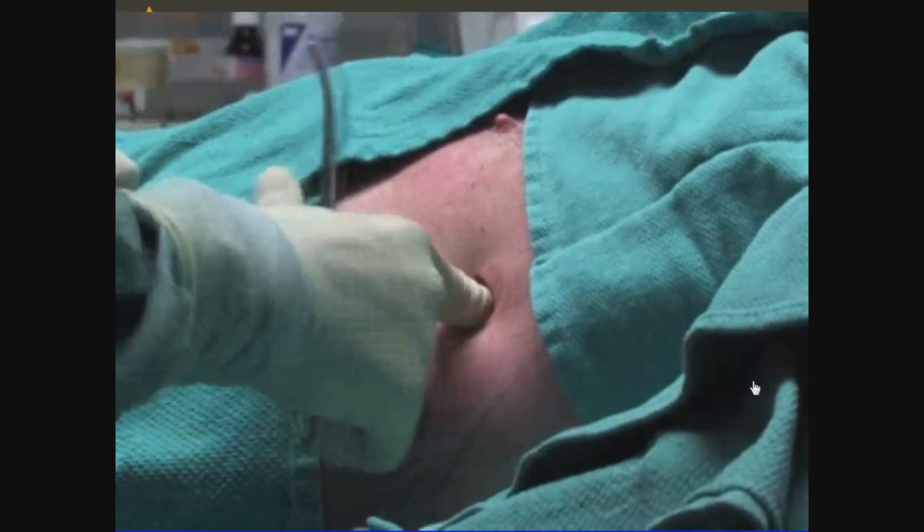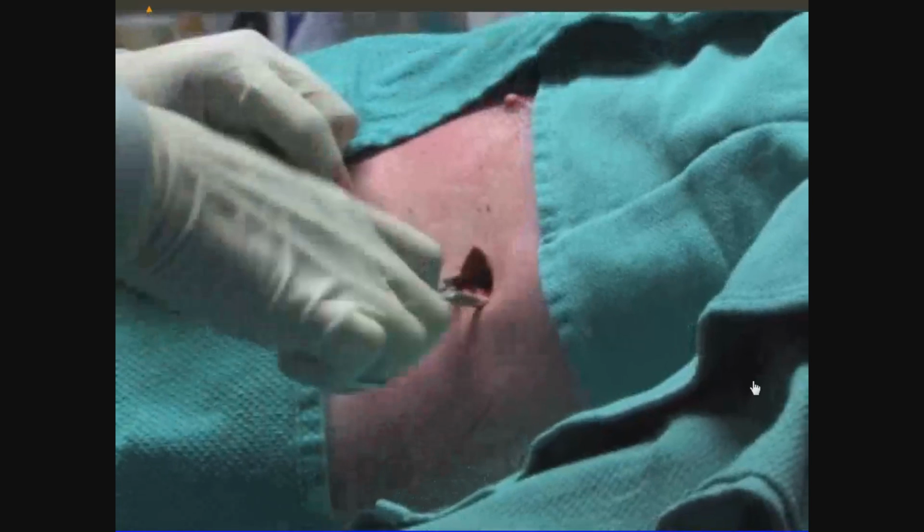created by blunt dissection. I've actually had students, the doc says, do you want to get your finger in there?